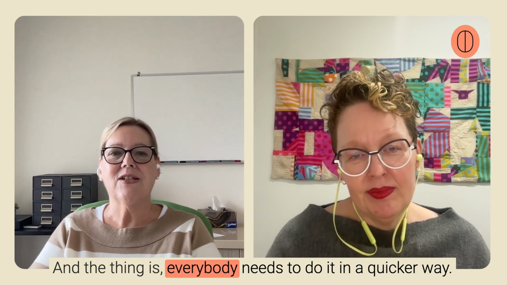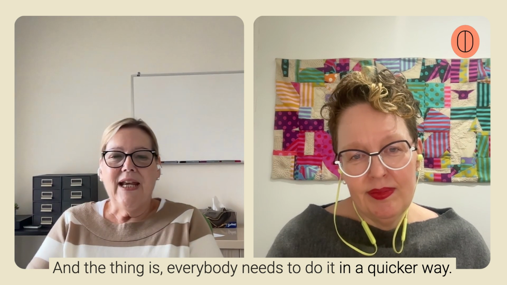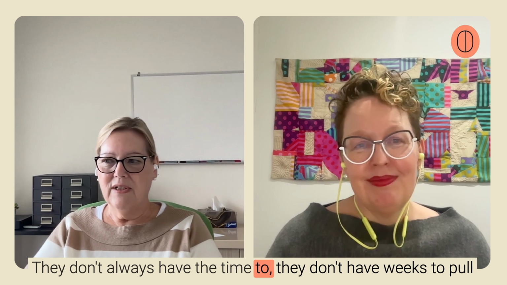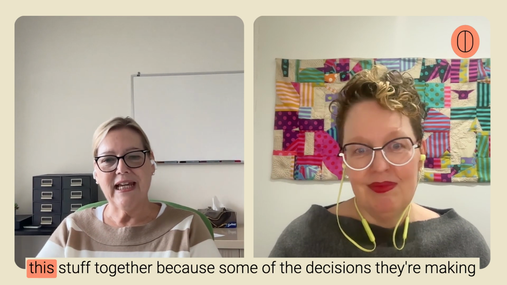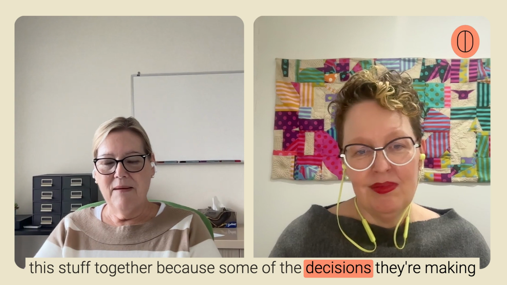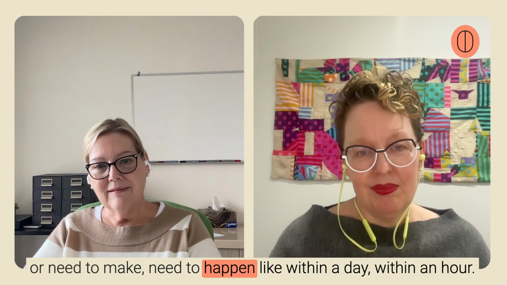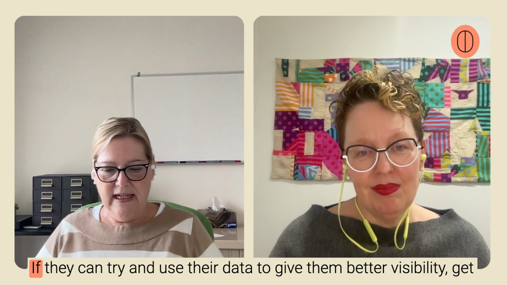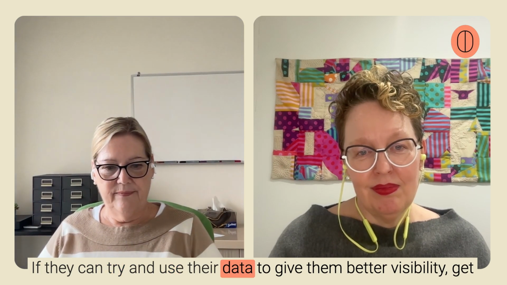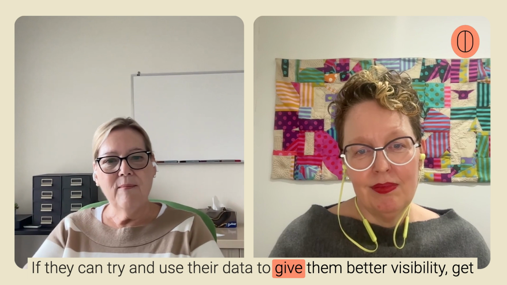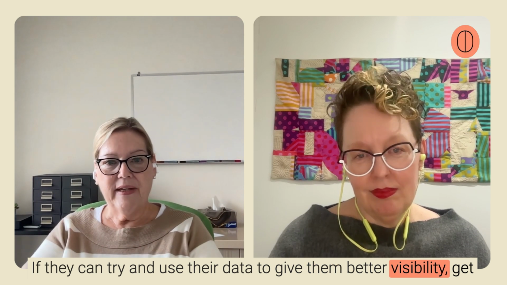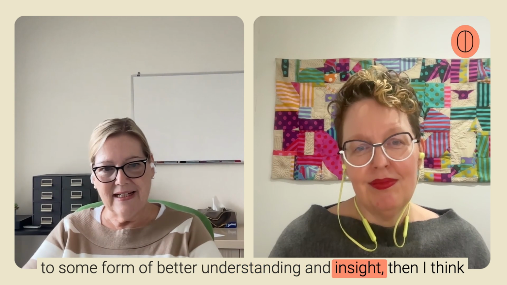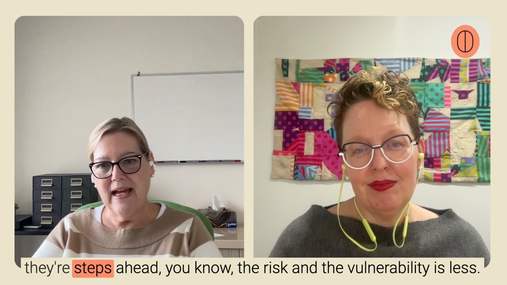And the thing is, everybody needs to do it in a quicker way, right? They don't always have the time. They don't have weeks to pull this stuff together, because some of the decisions they're making need to happen within a day, within an hour, whatever that is. If they can try and use their data to give them better visibility, get to some form of better understanding and insight, then I think they're steps ahead.